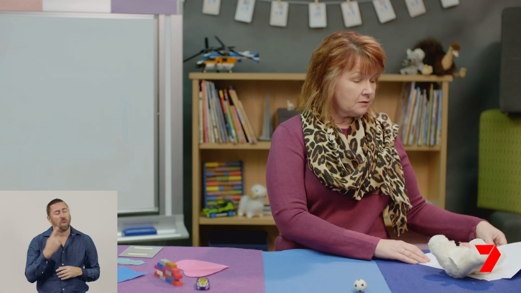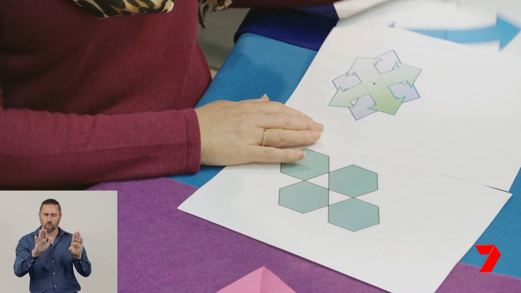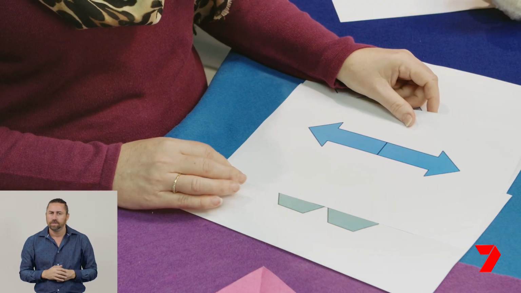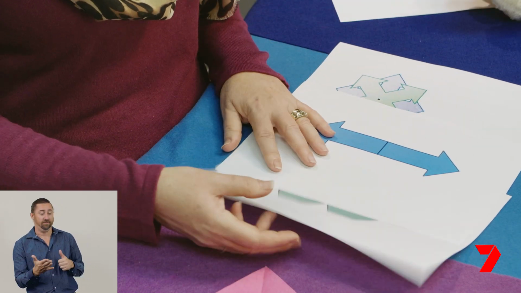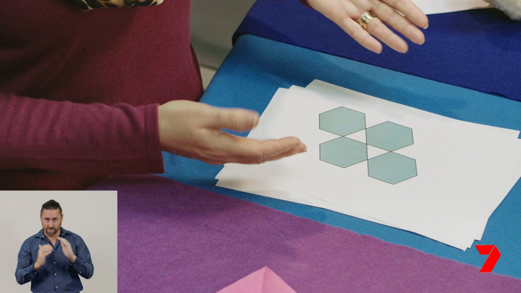A shape has translational symmetry if an outline of the shape can be translated or slid to a new position. The translated image is the same shape and size as the original shape. Let's look at these three designs. Which one shows translational symmetry? It's the hexagons. Now, the hexagons are the same shape, the same size, and facing the same direction, which is why they can be translated or slid into new positions.